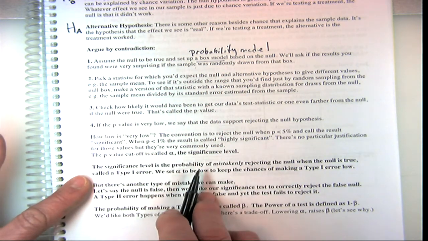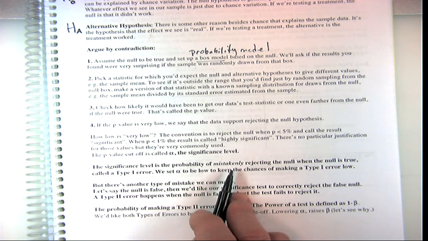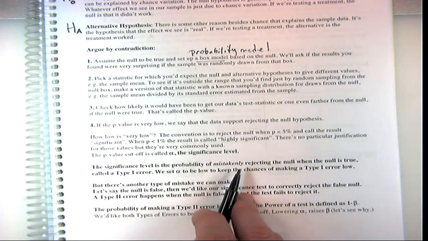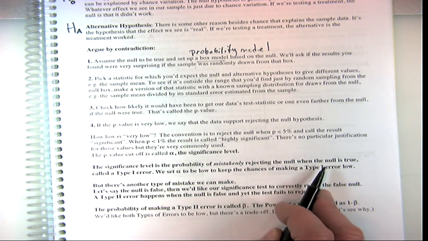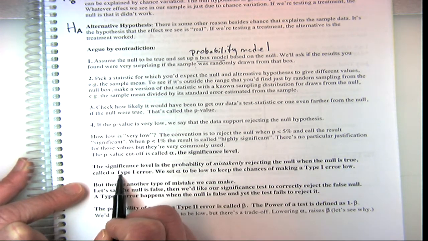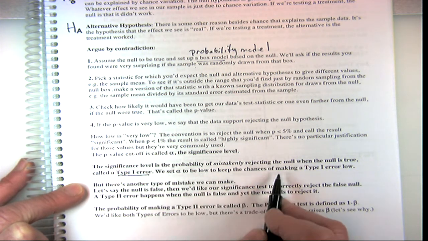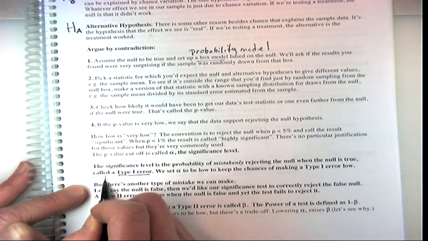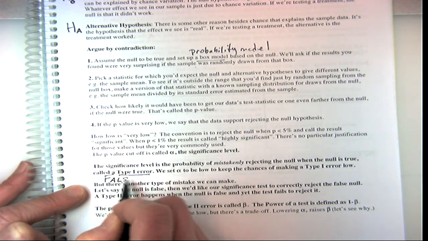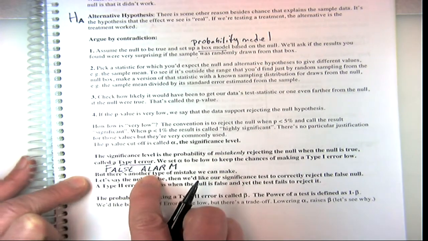So the significance level, you can think of it as the probability of mistakenly rejecting the null when the null is true. It's called a type 1 error. And we set alpha to be low to keep the chances of making a type 1 error low. So think of it as a false alarm, okay? So let's go with this false alarm idea.